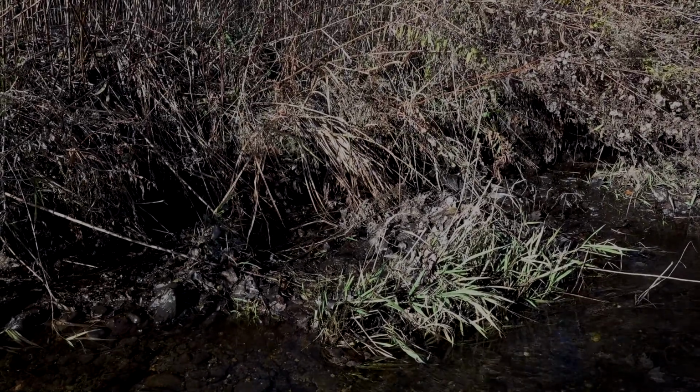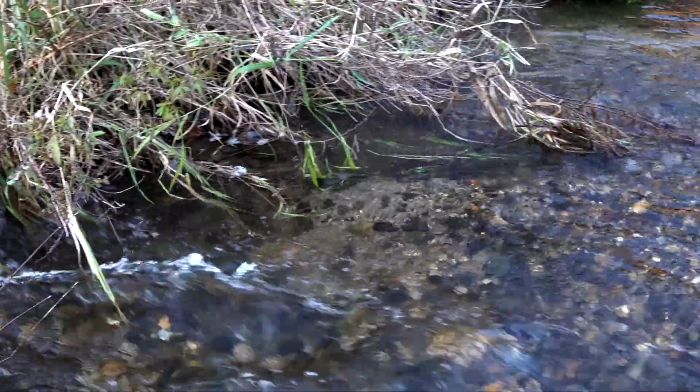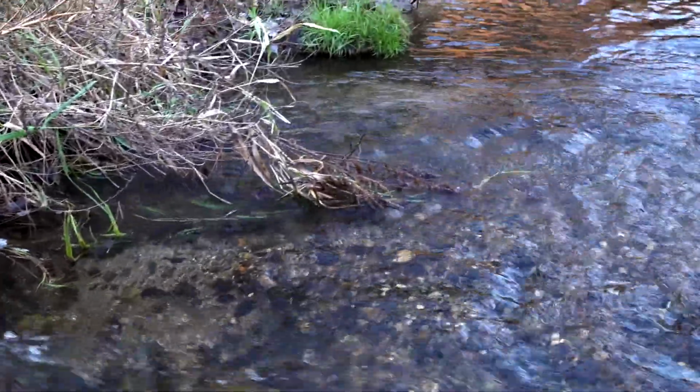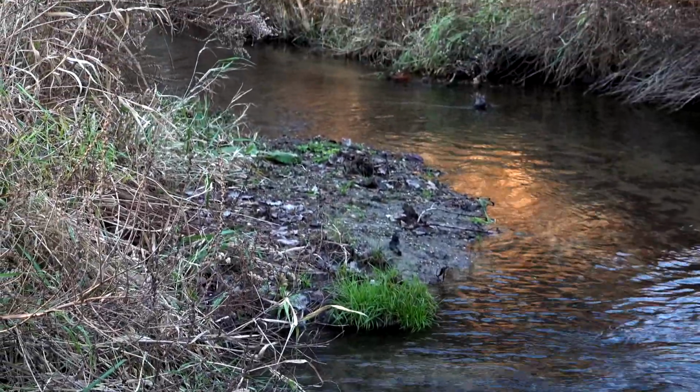A common type is a lateral bar. That means that sediment has accumulated along the side of the river. These are really common on river bends, on the inside of a river bend, where the fastest moving water moves around the outside of the bend, depositing sediment on the inside of the bend. That's called a meander bar or a point bar.